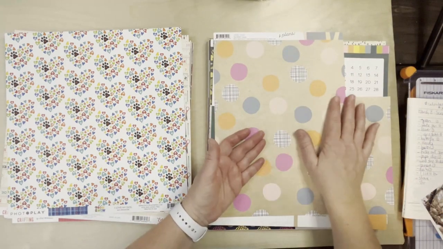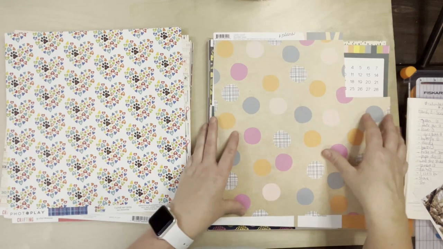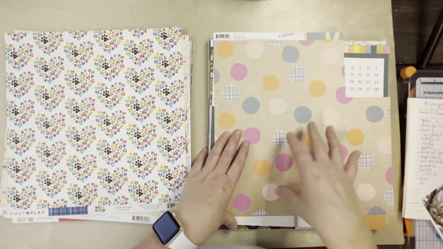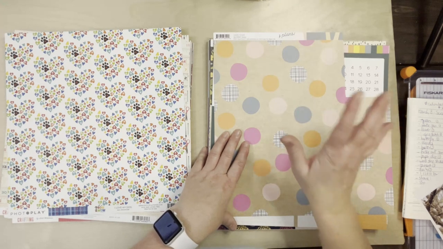I'm probably more likely to actually use that than the cut aparts. So I think I will go through that. I will put this back into my shelf with this side up, but I will do that off camera.